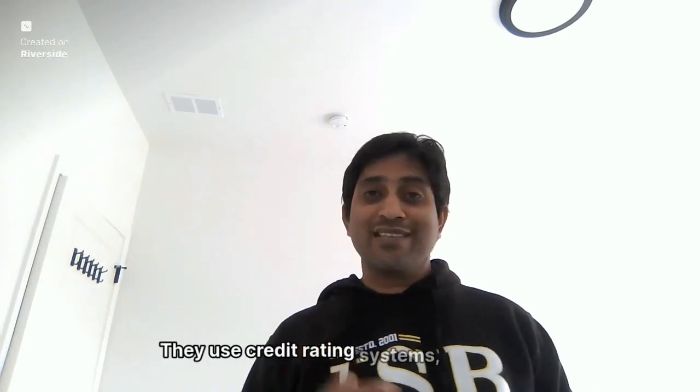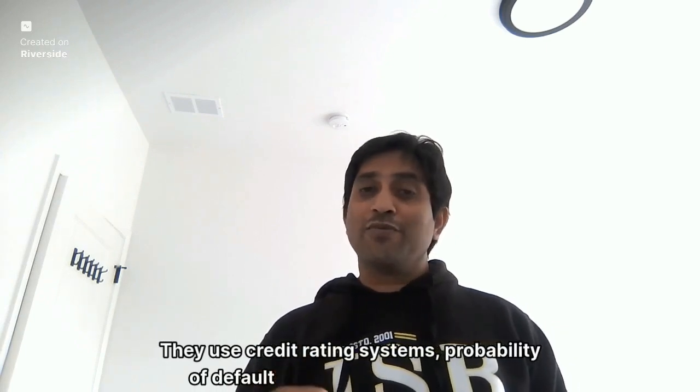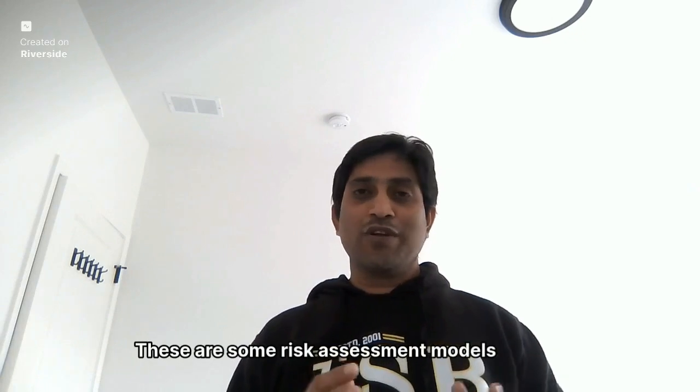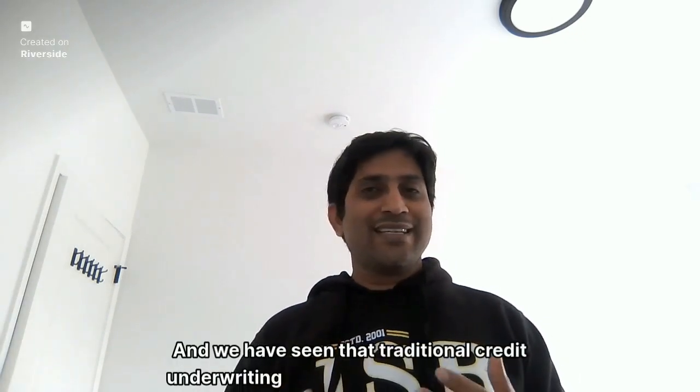So what risk assessment models do they use? They use credit rating systems, probability of default models, and loss given default estimation models. These are some risk assessment models used in credit risk management. And we have seen that traditional credit underwriting is not supporting this credit risk management to that extent, right?